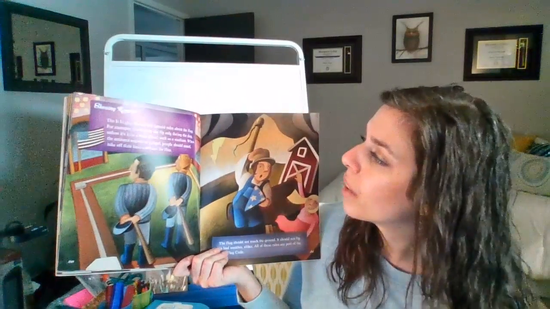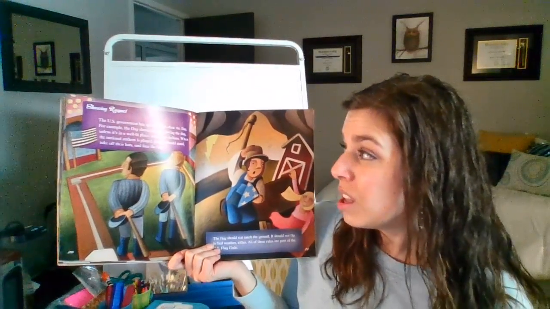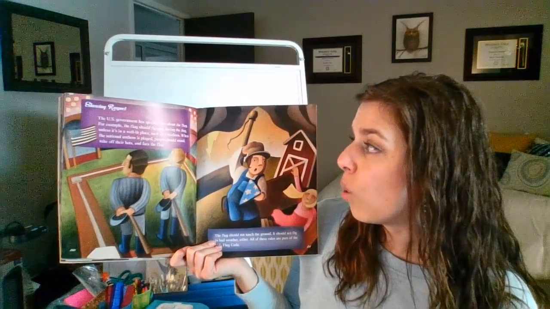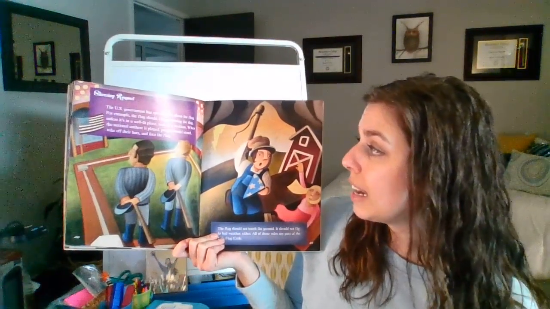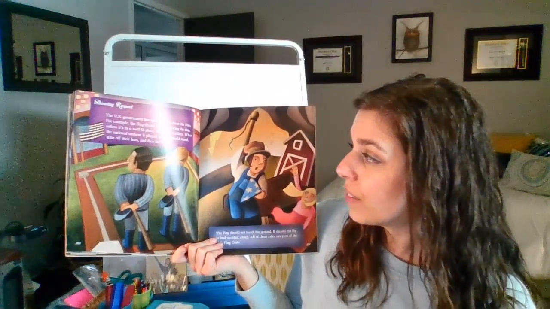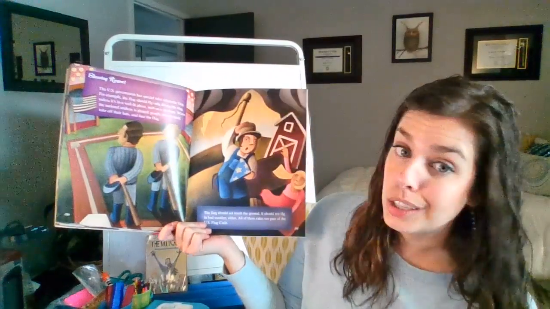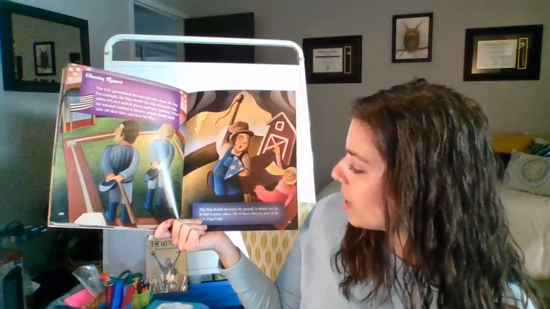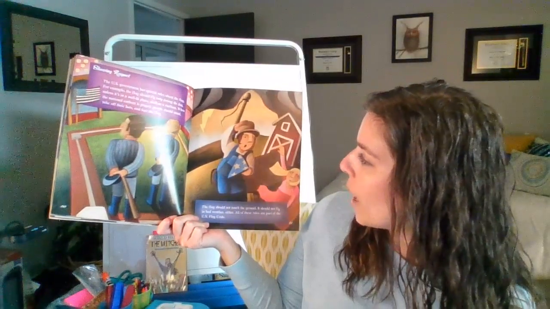Showing respect. The U.S. government has special rules about the flag. For example, the flag should fly only during the day, unless it's in a well-lit place, such as a stadium. When the national anthem is played, people should stand, take off their hats, and face the flag. The flag should not touch the ground. It should not fly in bad weather either. All of these rules are part of the U.S. flag code.